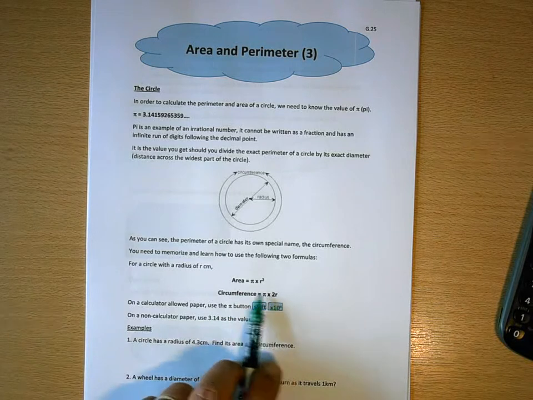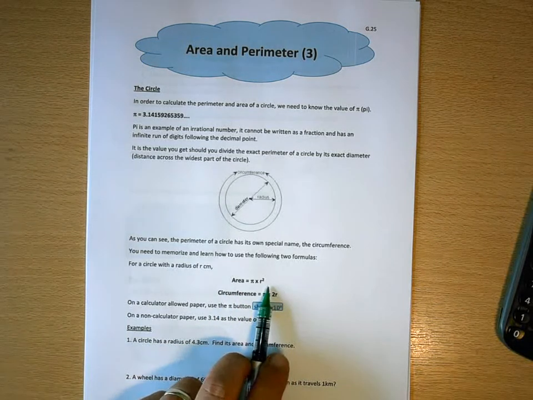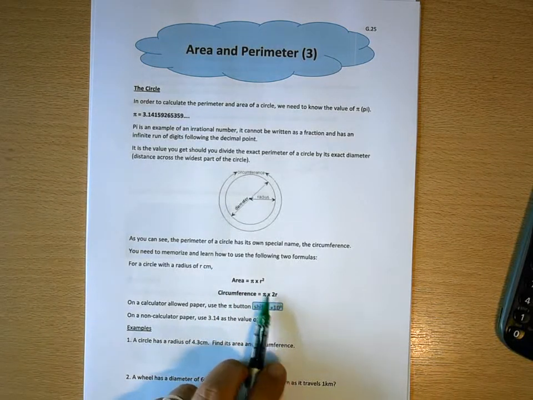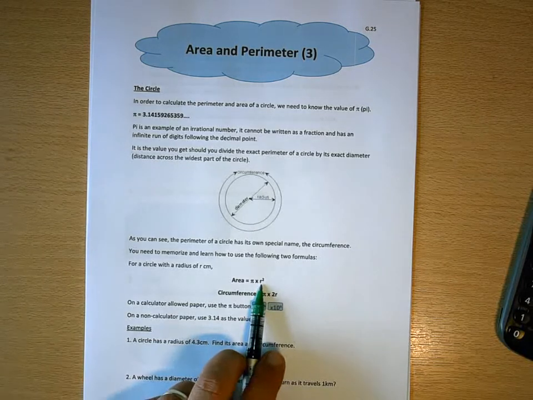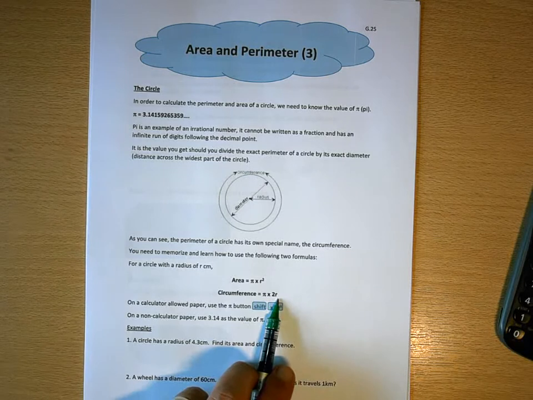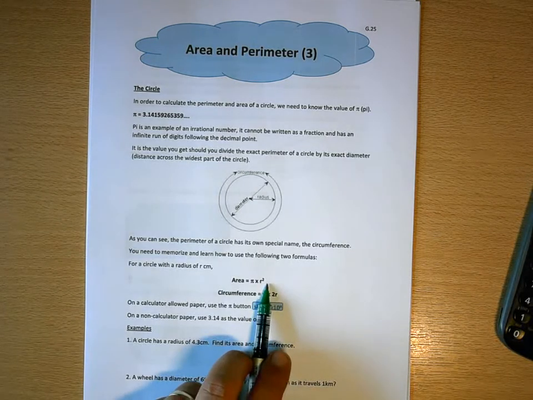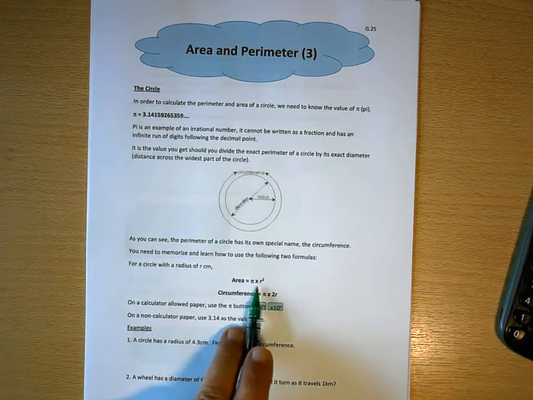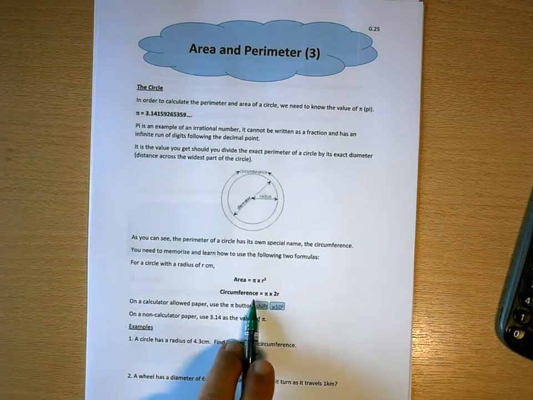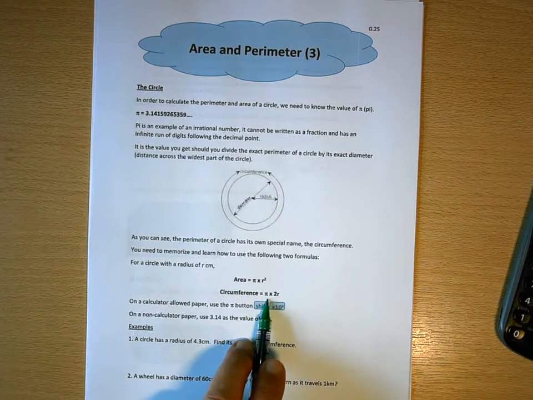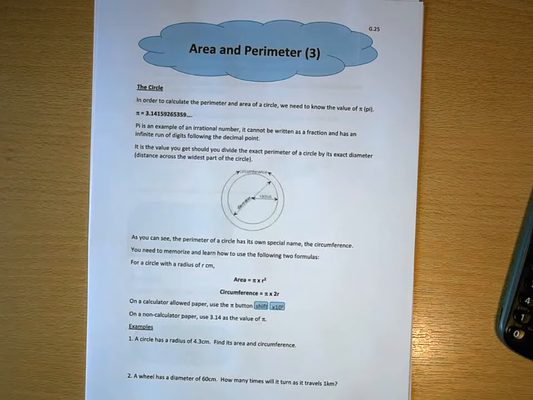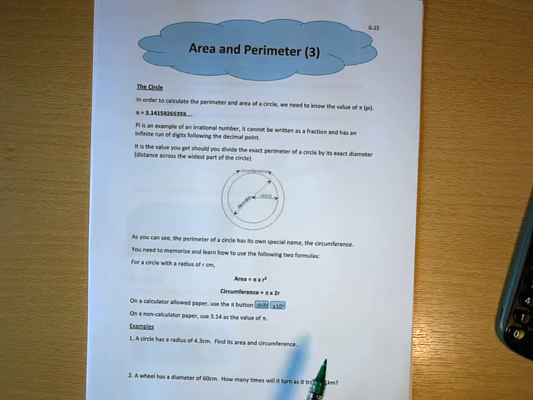Area is going to be a bigger number generally than the circumference, so squaring gives you a bigger number than doubling. So for example, if we had a radius of 3, 3 squared is 9, 2 times 3 is 6. So the area is the squared version. So pi r squared, and pi 2r, pi times twice the radius, is the circumference.